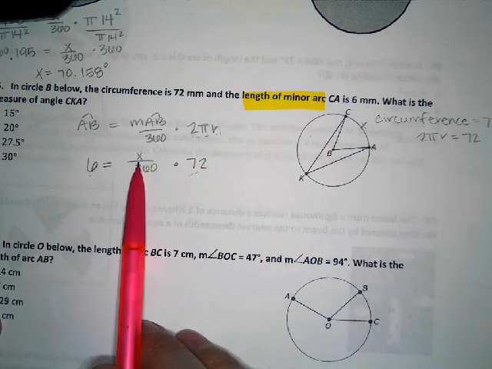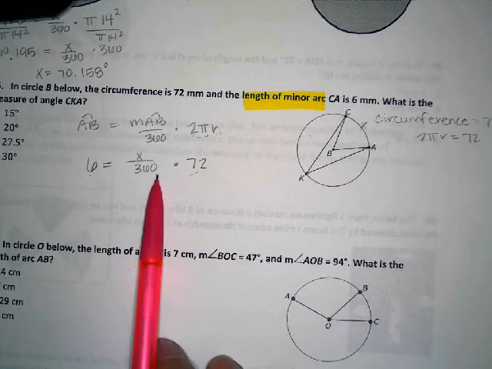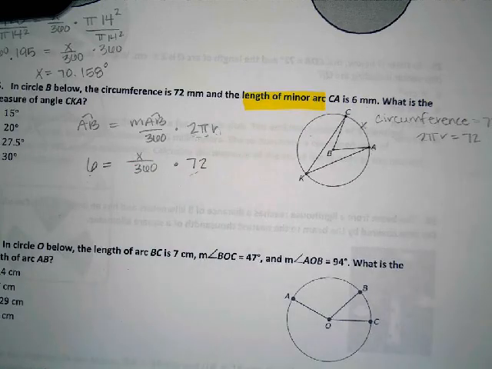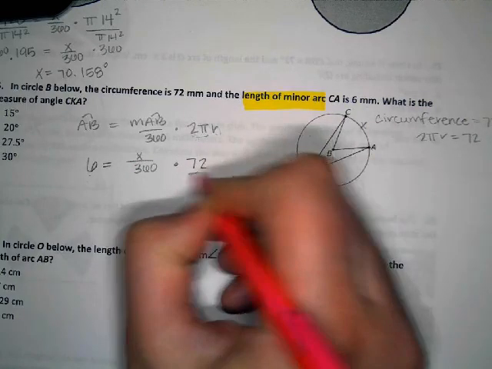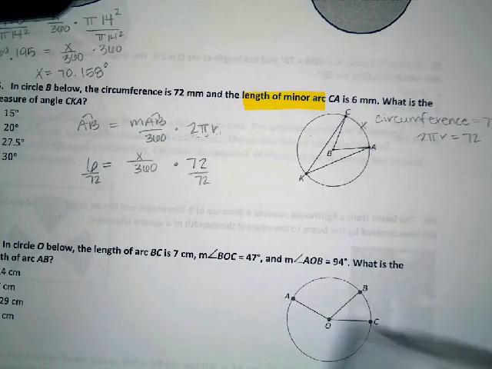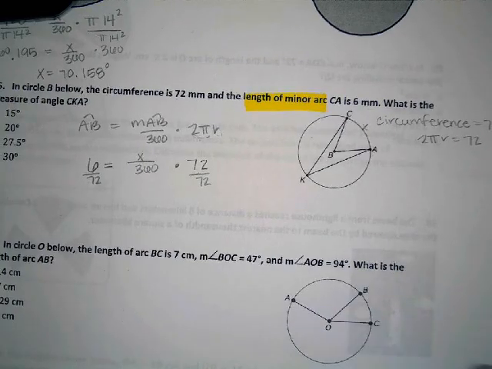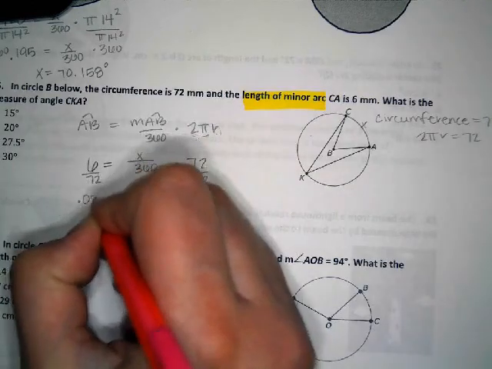Divide by 72. Okay, 6 divided by 72 is 0.083. 0.083 equals X over 360, and then what should I do? Okay, so times 360, I get 30.